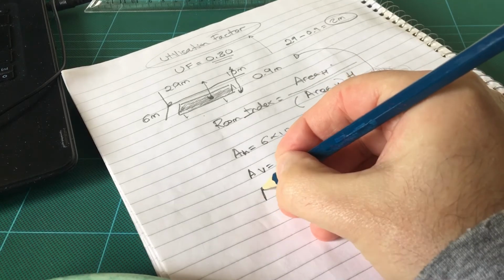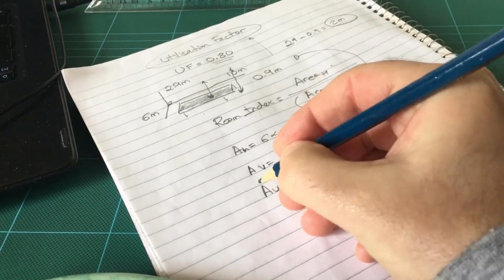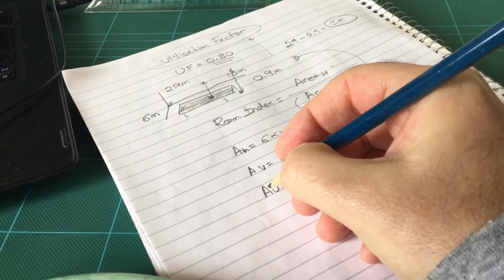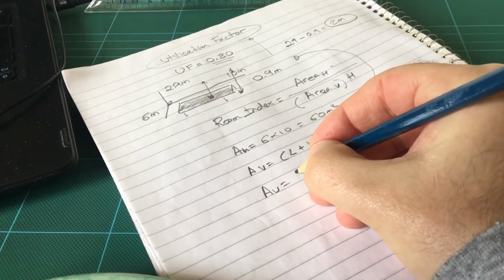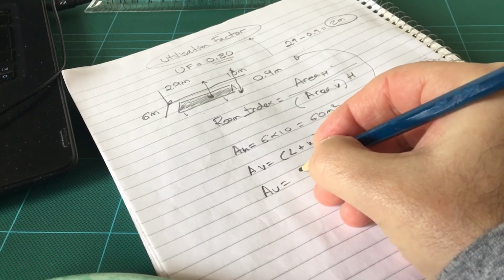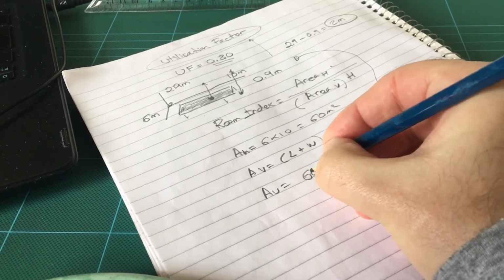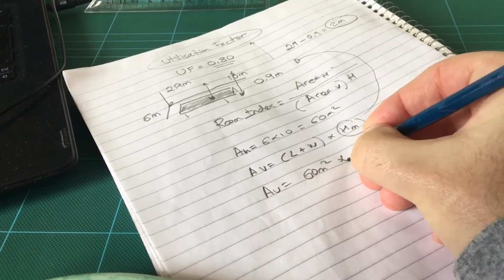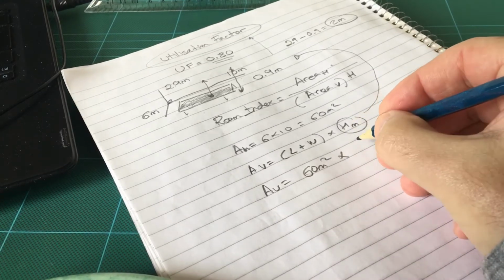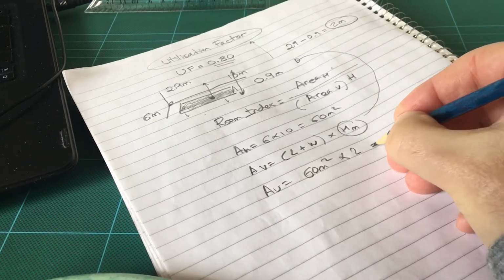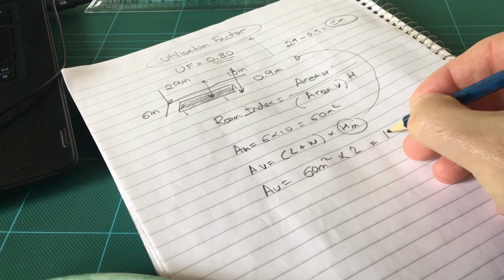So I'm going to put A_V, so that's the vertical area, and it's the length, and again, we are going to put 60 meters square, and this is times the height, and it's 2, and that is 120.